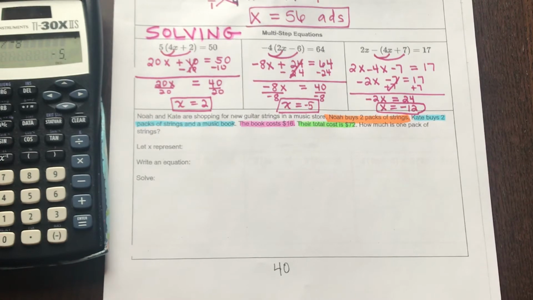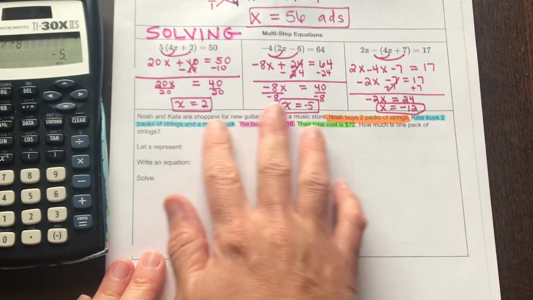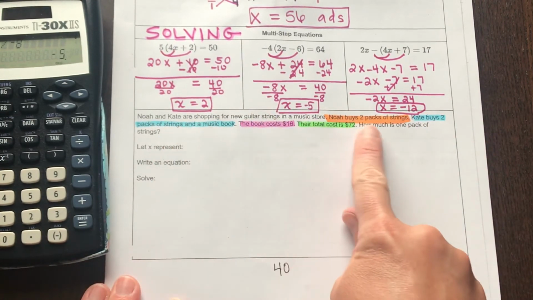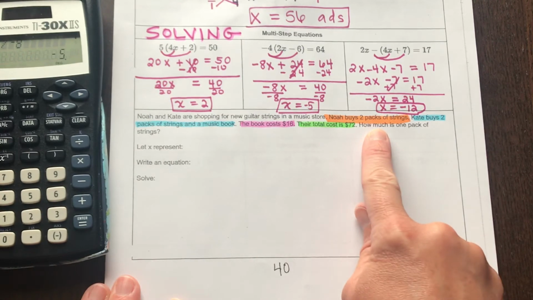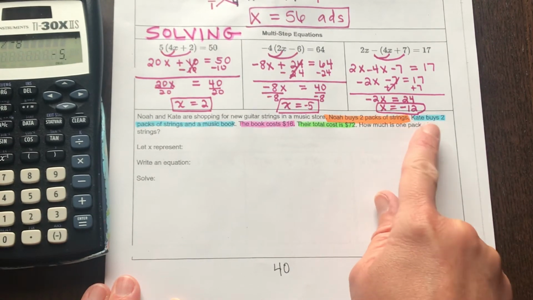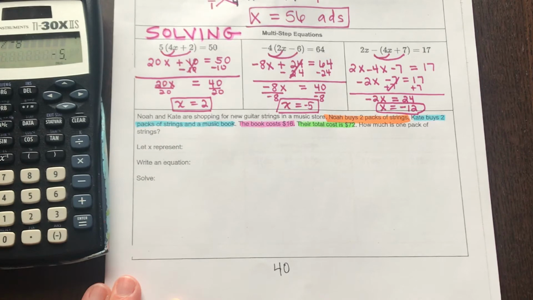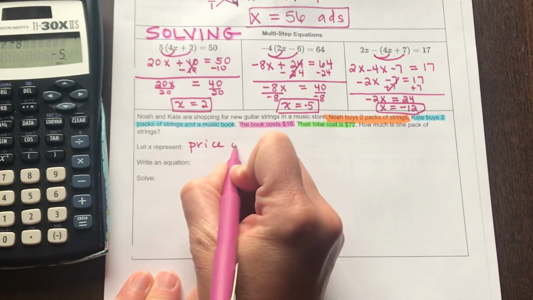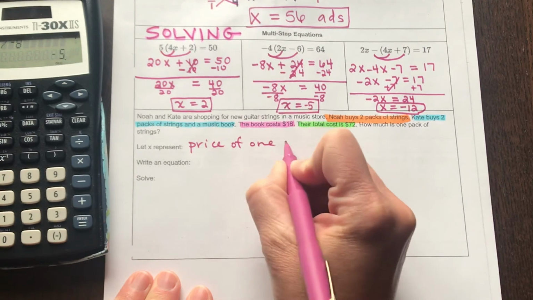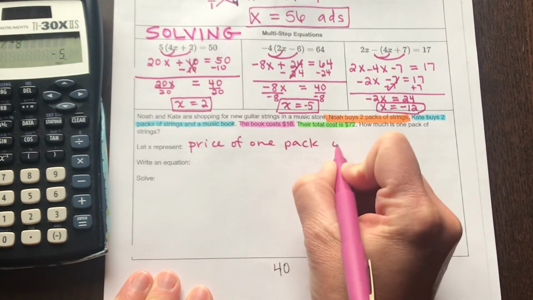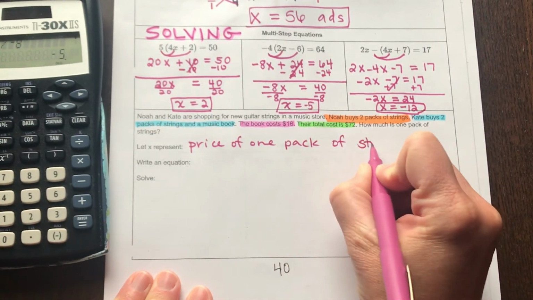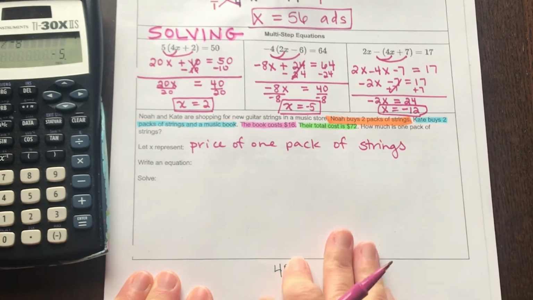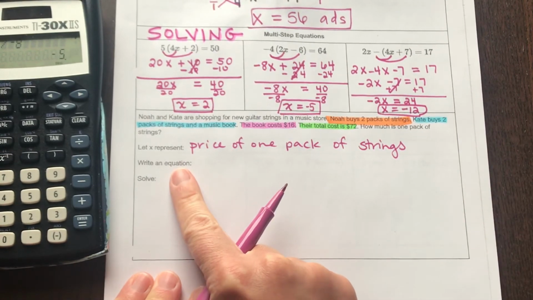So what I'm going to do is build an equation using that information. The question I'm asked to solve is how much is 1 pack of strings? So x will represent the price of 1 pack of strings. Now I'm going to start my equation.